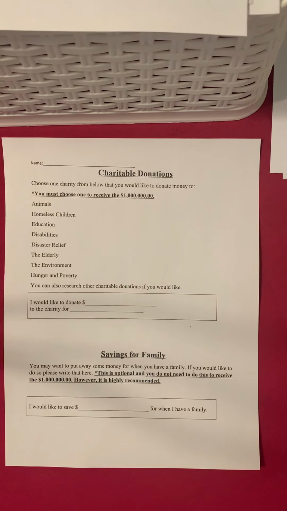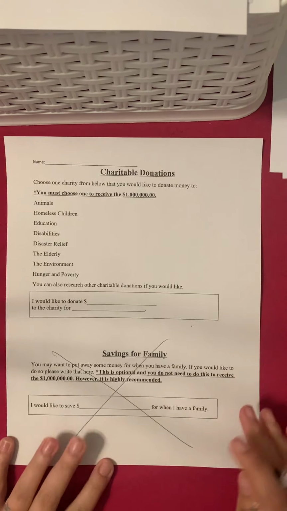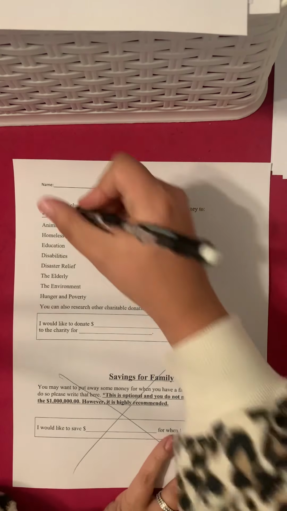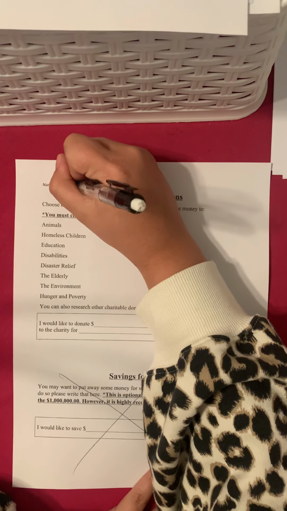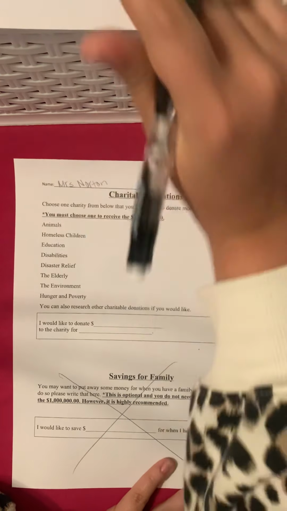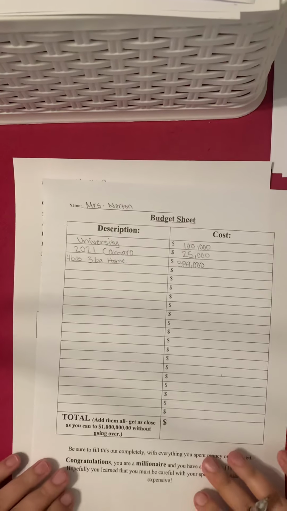Alrighty, fifth graders, we are on our last math page for our $1 million project. We're not doing this one because that was optional. So we are going to write our name. We also need our budget sheet from earlier this week.